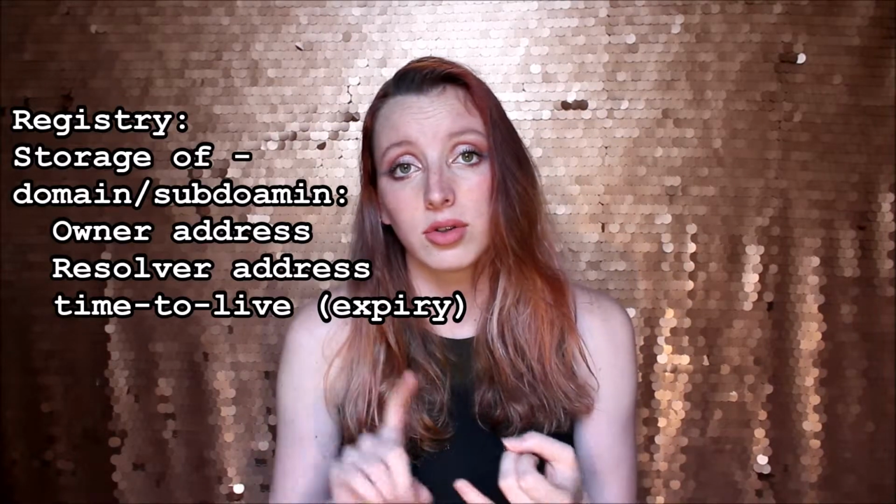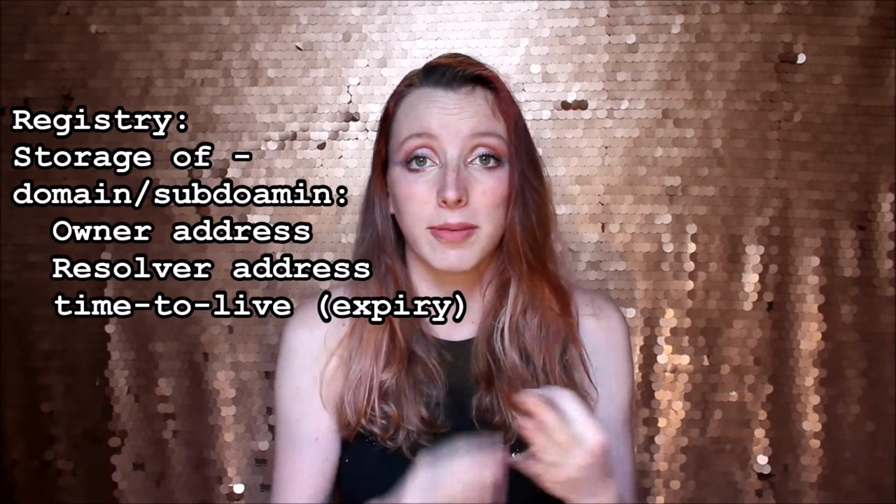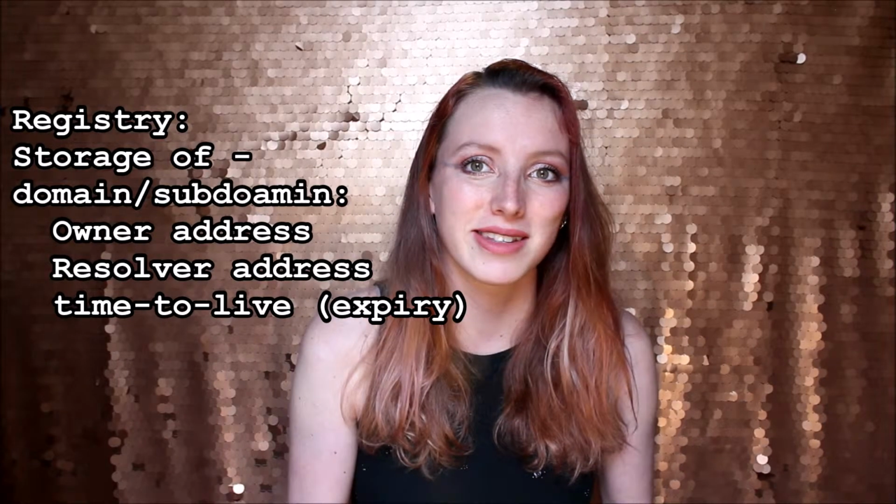Registrars are the governance, so they handle auctioning, buying, renewals, selling of top-level domains. Then you get the registry. The registry handles the storage. So it stores the owner, the resolver address, and the time to live for domains, subdomains, sub-subdomains, the whole tree.